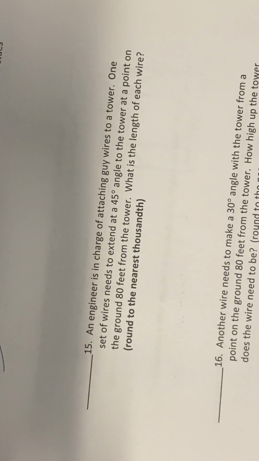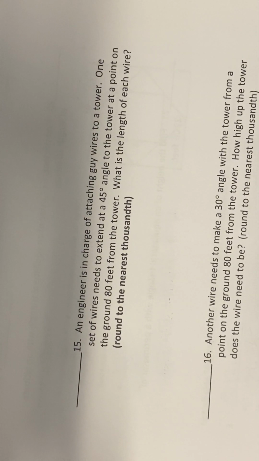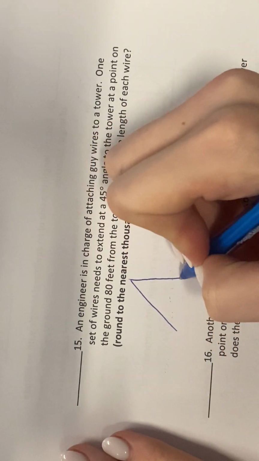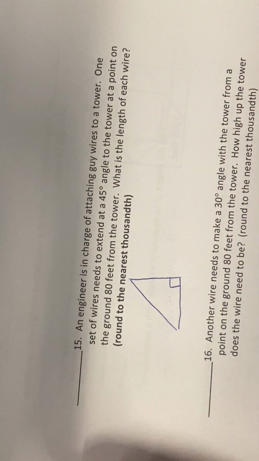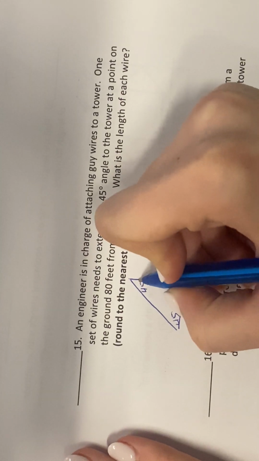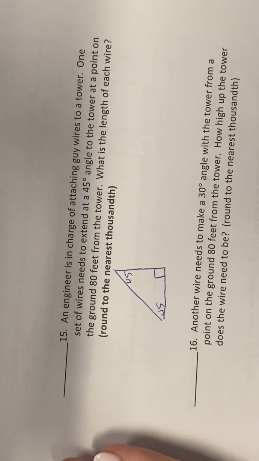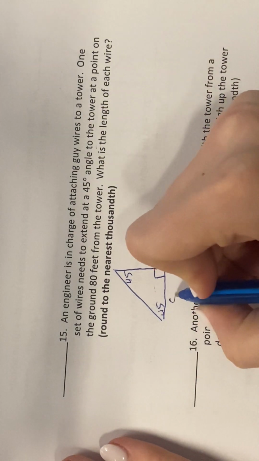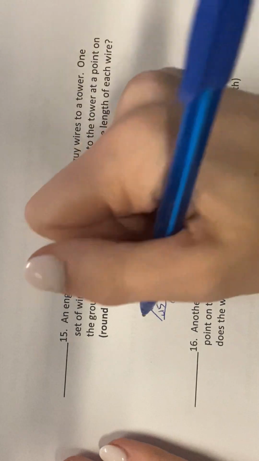Okay, number 15. An engineer is in charge of attaching guy wires to a tower. One set of wires needs to be extended at a 45-degree angle to the tower at a point on the ground 80 feet from the tower. What is the length of each wire? Which means this has to be 45. So we've got a 45, 45, 90 triangle. The point on the ground is 80 feet from the tower. What is the length of each wire?